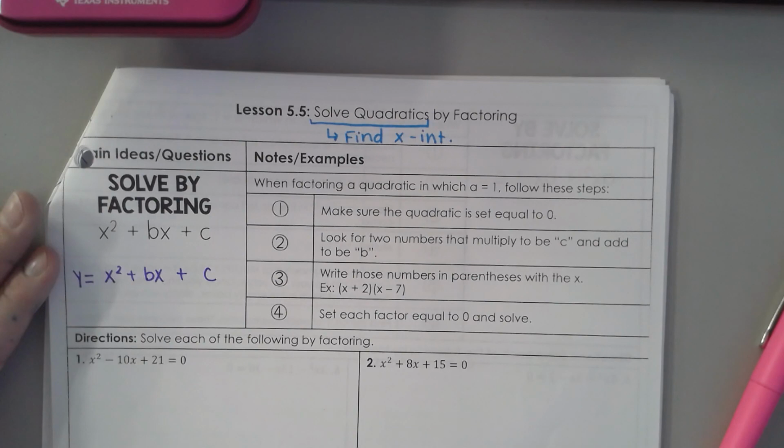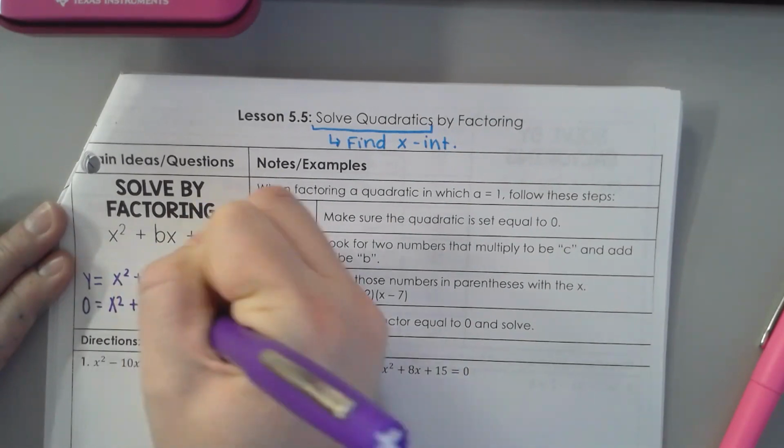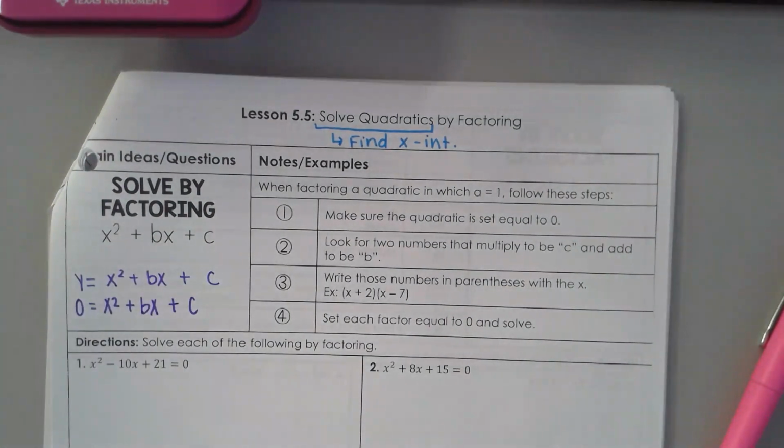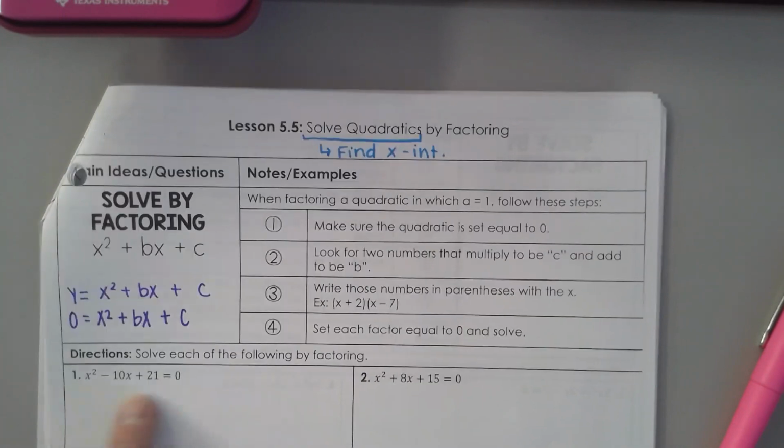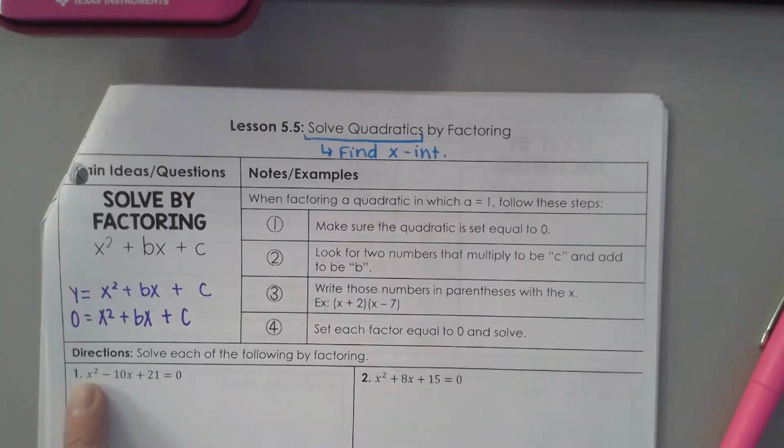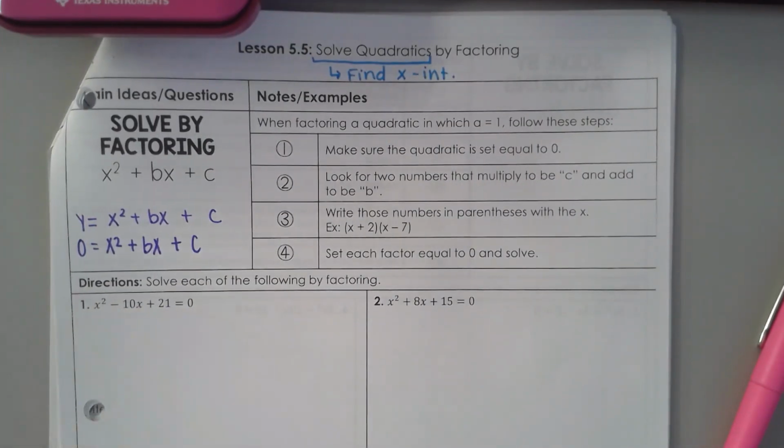x-intercept, the y. So from here on out, if I take my parabola and I set it equal to 0, I'm going to solve that, and that's going to give me the x-intercepts.